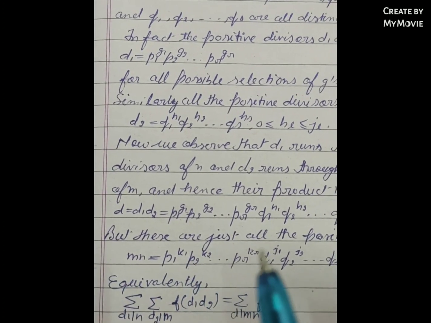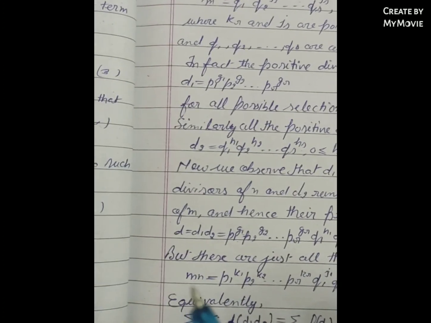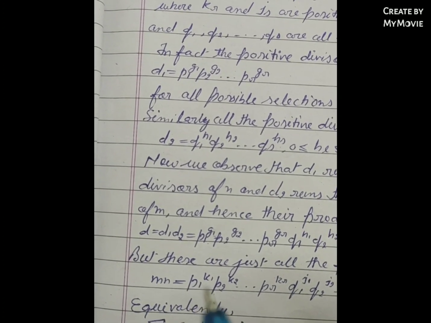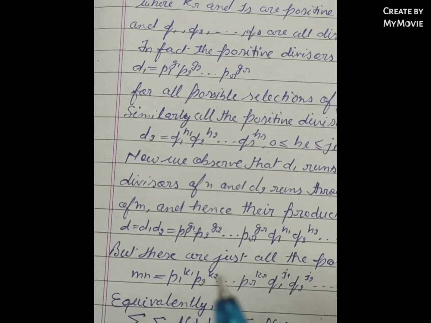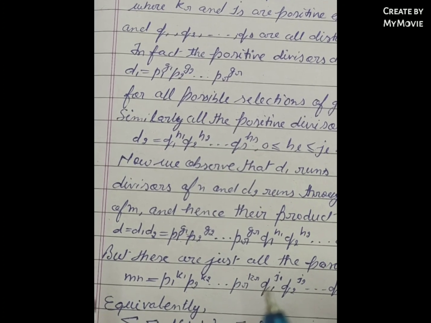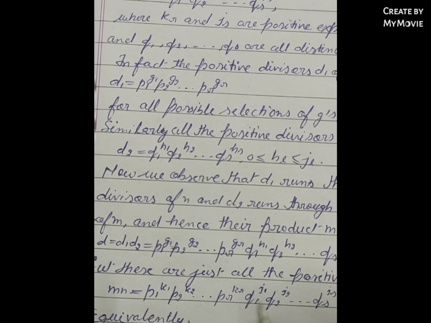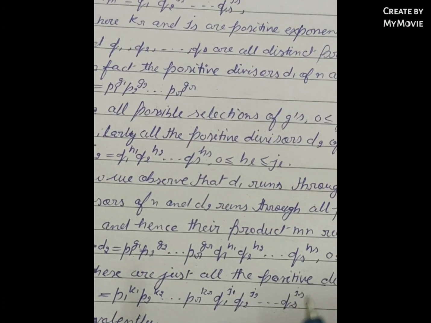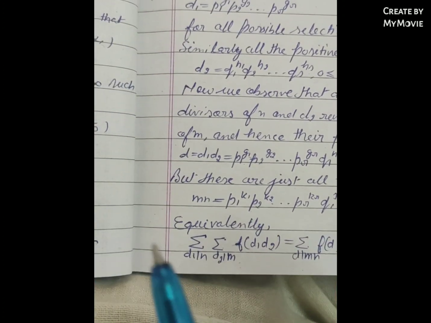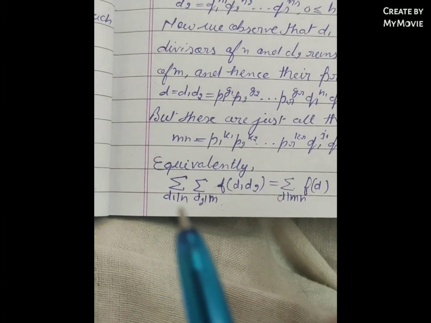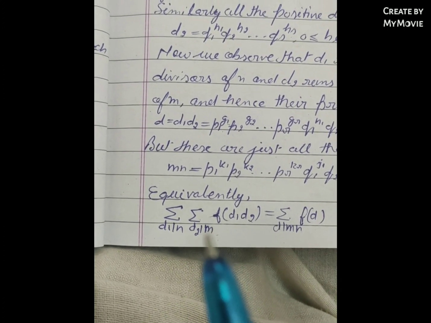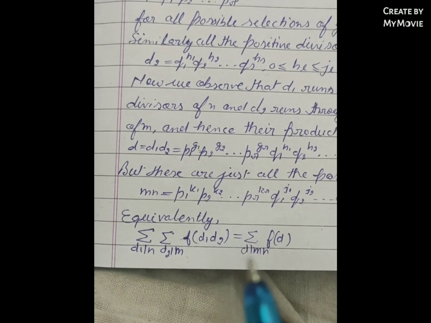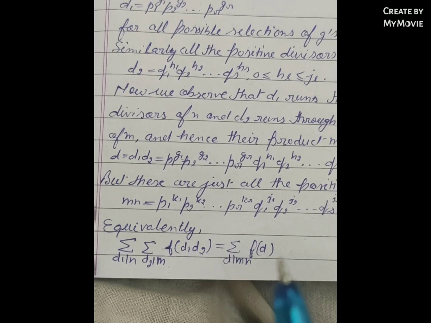But these are just all the positive divisors of mn, which is equal to p1 raised to power k1 into p2 raised to power k2, and so on, pr raised to power kr, into q1 raised to power j1 into q2 raised to power j2, and so on, qs raised to power js. Equivalently, sigma d1 divides n and d2 divides m, f of d1 into d2 is equal to sigma d divides mn of f of d.